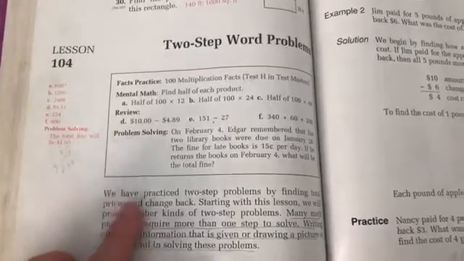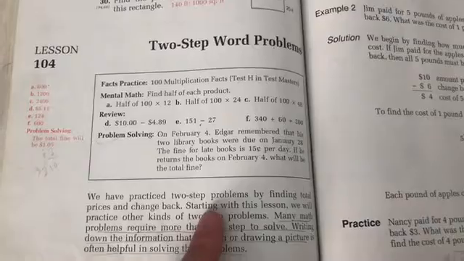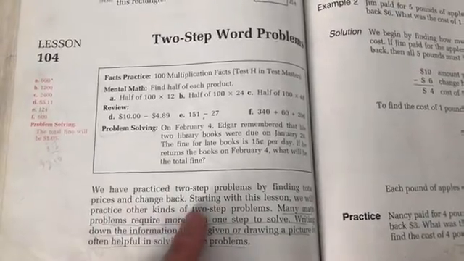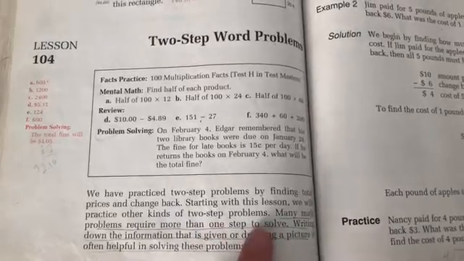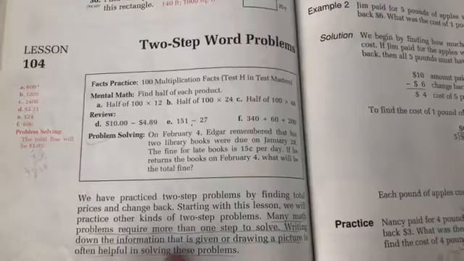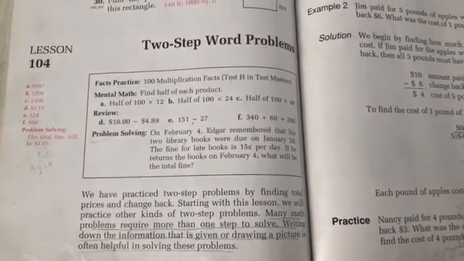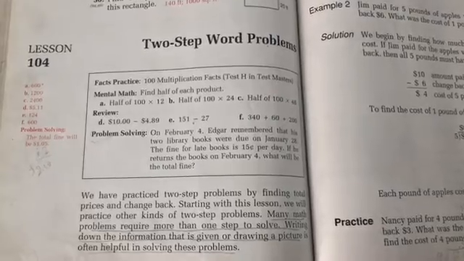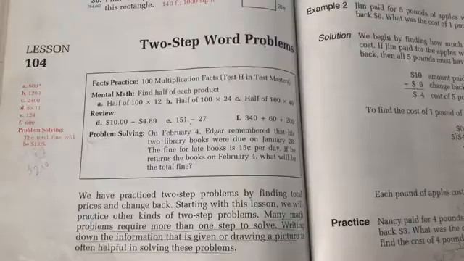It says, we have practiced two-step problems by finding total prices and change back. Starting with this lesson, we will practice other kinds of two-step problems. Many math problems require more than one step to solve. Writing down the information that is given or drawing a picture is often helpful in solving these problems. And this is very true. Often a math problem is going to give us lots of information, and we need to be able to keep track of that information so that we can correctly solve the problem.